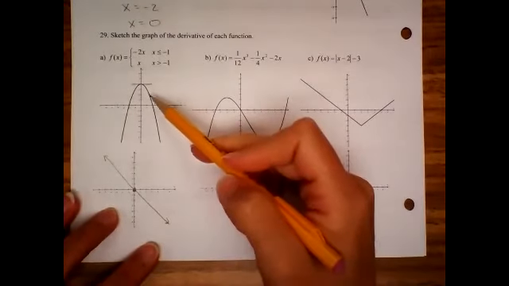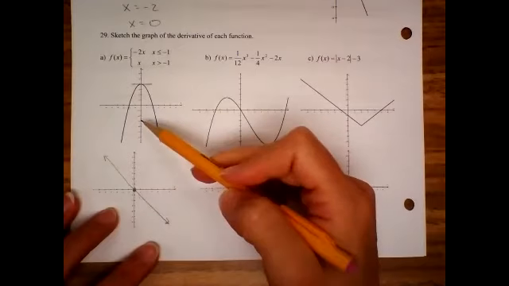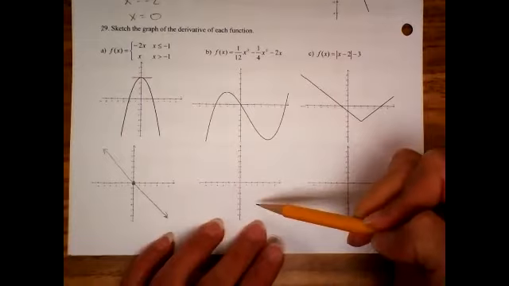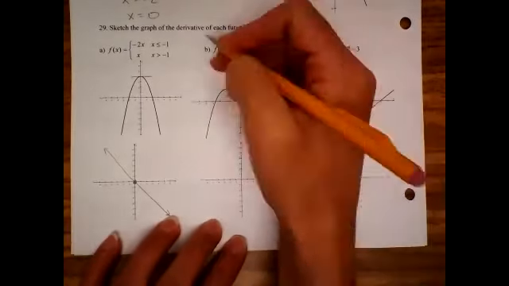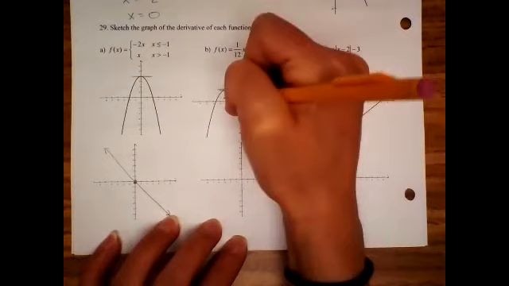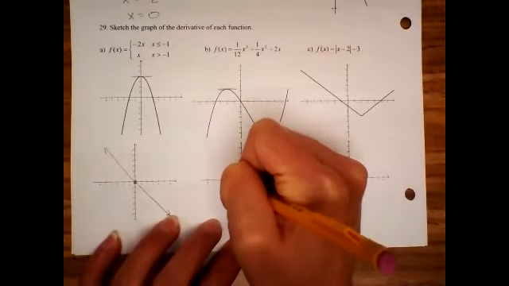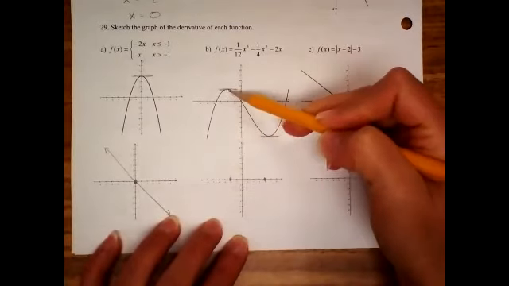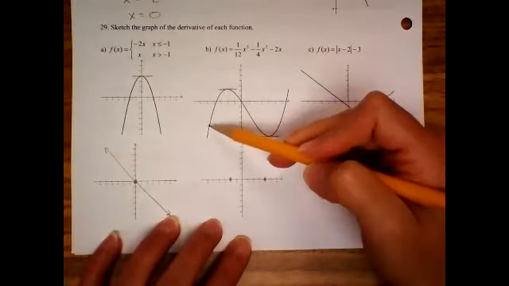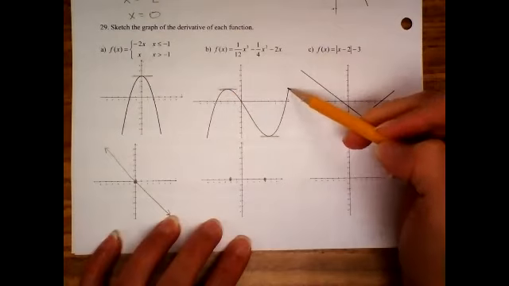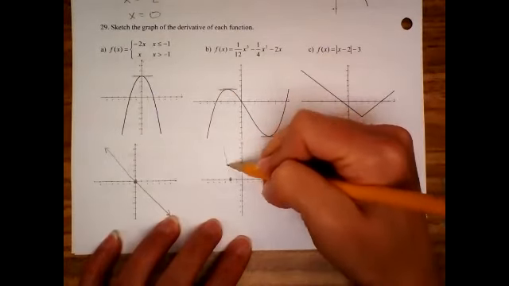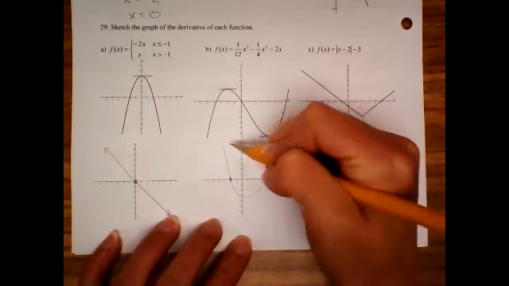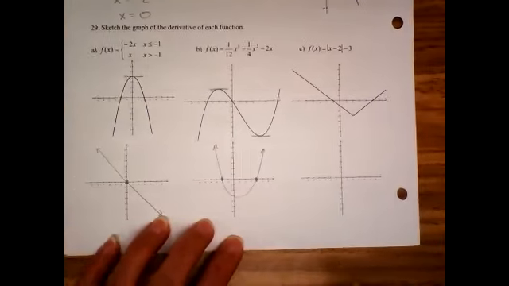Also, this is quadratic, so the derivative of that should be linear. You go down a degree. So if you look at this one's cubic, so its derivative should be quadratic. We should get a parabola. Your critical points are at -2 and 4. And this graph is increasing, decreasing, increasing. So we want to be positive, negative, positive. So we want to be above the x-axis and then below and then above. So we did end up with a parabola.